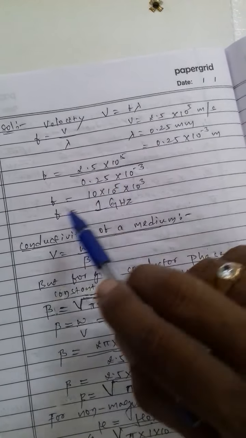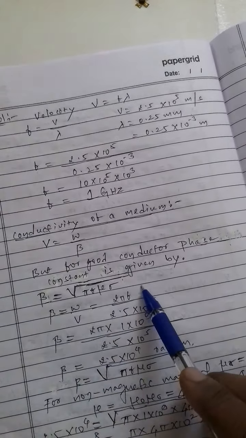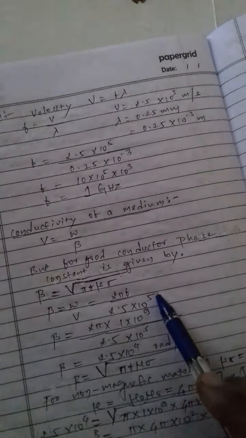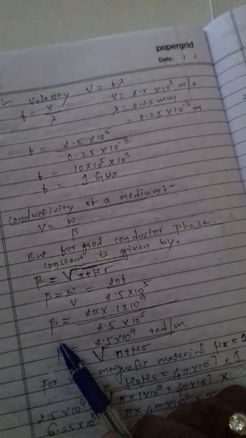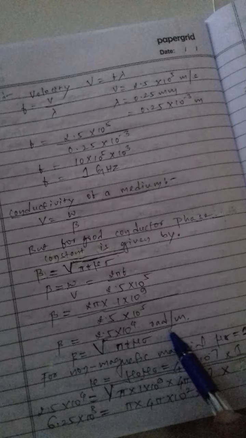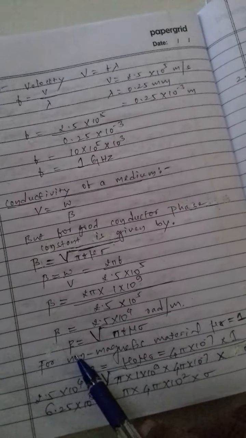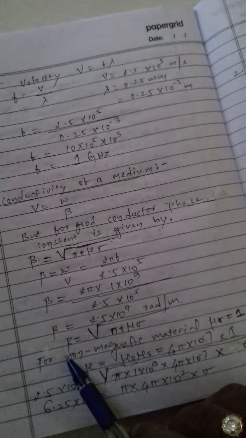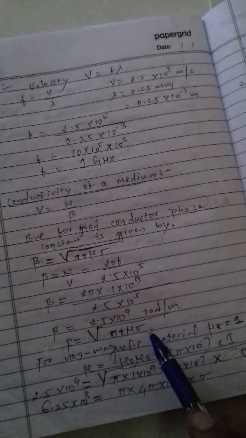Beta is equal to omega upon v is equal to 2 pi f upon 2.5 into 10 raised to 5 is equal to 5 into 10 raised to 5. Beta is equal to 2.5 into 10 raised to 4 radians per meter. Beta is equal to square root of pi f mu sigma.